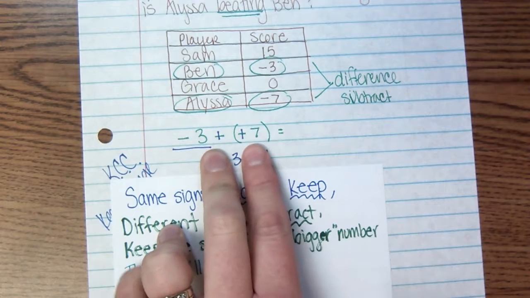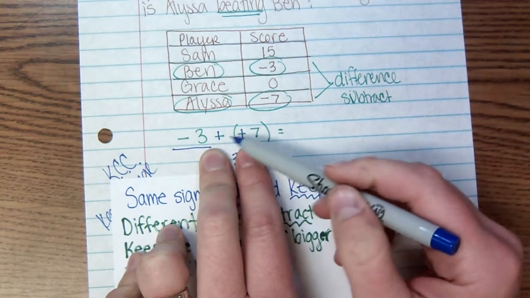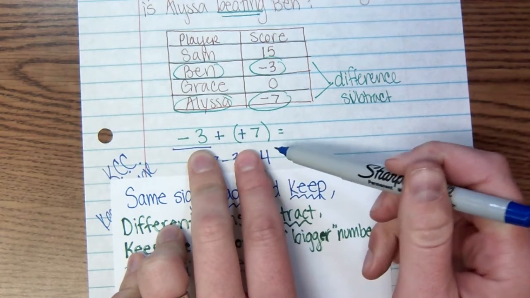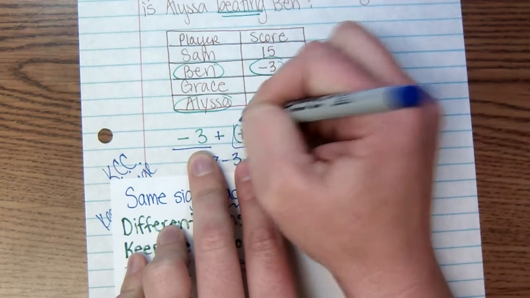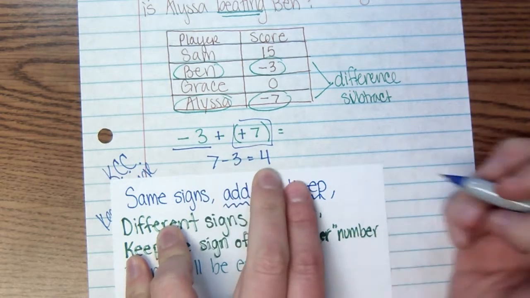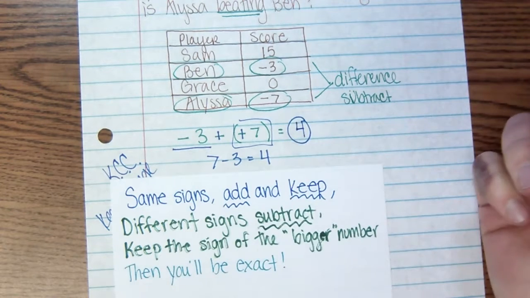Which number up here in our original problem is bigger, the absolute value? If I had a pile of 7 positive chips and a pile of 3 negative chips, which one's the winner? Which is the bigger one? Well, 7 is the bigger pile, and it's got a positive sign. So it's not going to be just a regular 4. It's going to be positive 4.